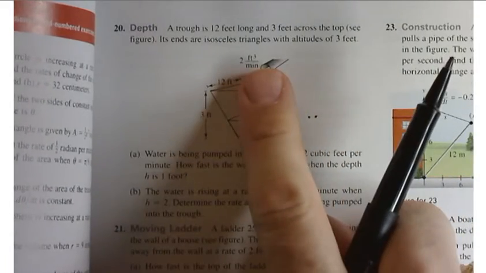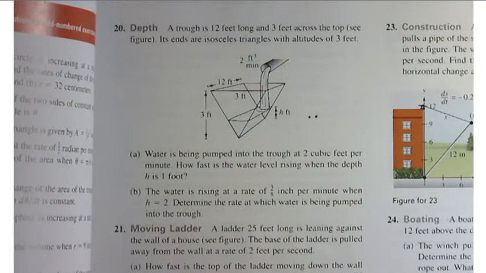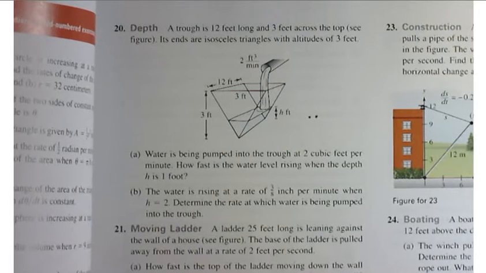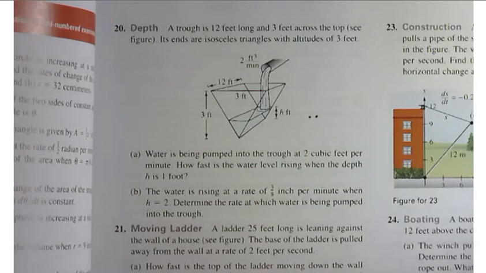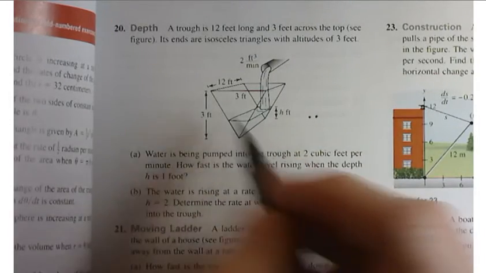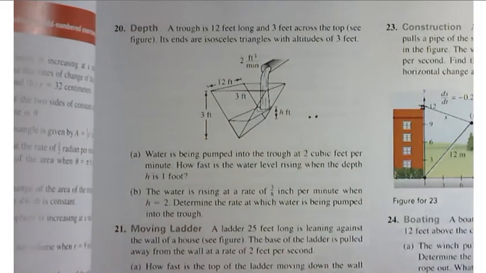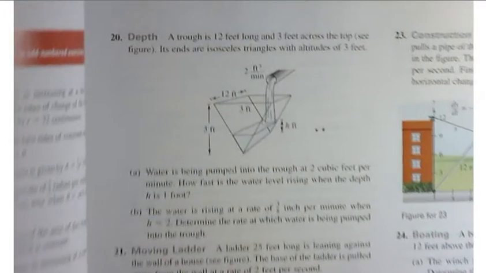So a trough is 12 feet long and 3 feet across the top. Its ends are isosceles triangles with altitudes of 3 feet. What's an isosceles triangle mean? Yeah, this side and this side have equal length, and those lengths are not 3. Across the top, it's 3, but not the length of each side. That's okay.